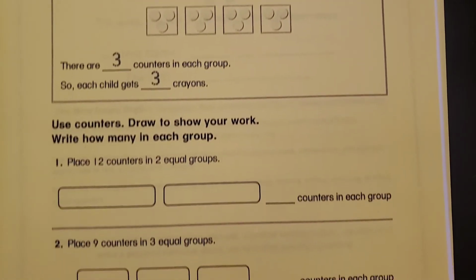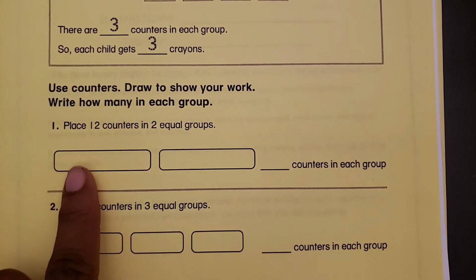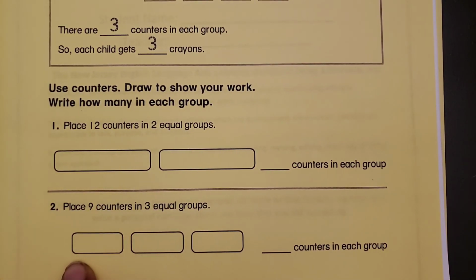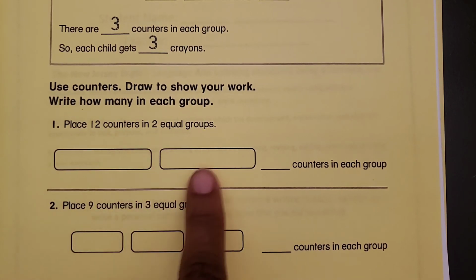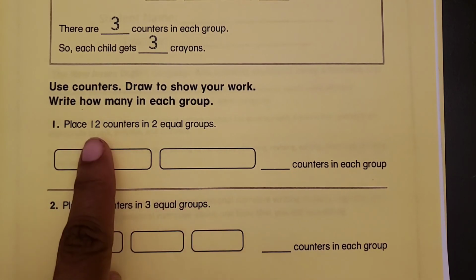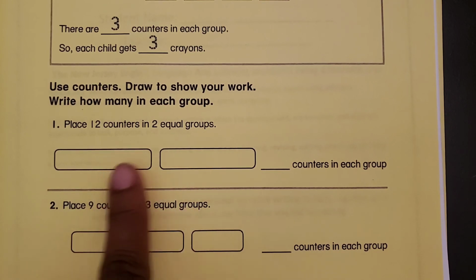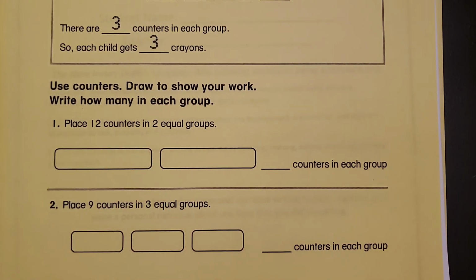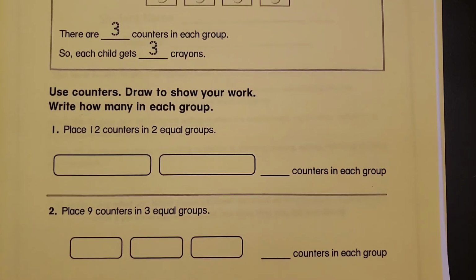You're going to show me that same strategy down below for problems 1 and 2. Remember, you start with the equal groups. And for this one, they've drawn the equal groups. All you have to do is place the counters in the boxes so that you have equal groups, equal numbers in each box. All right, I look forward to checking over your answers. Take your time and make sure you have the right amount of counters at the end.